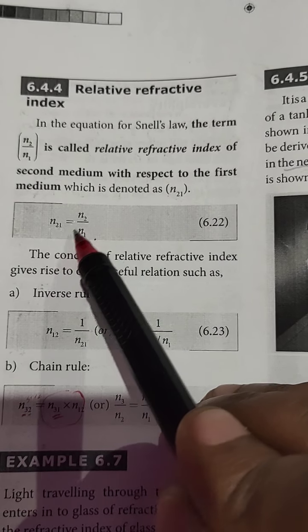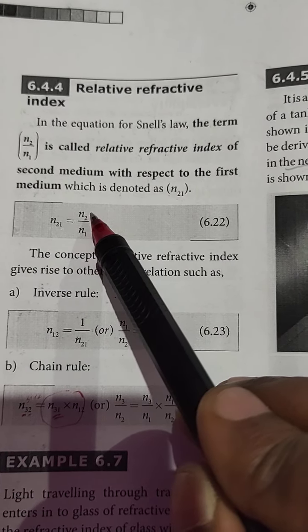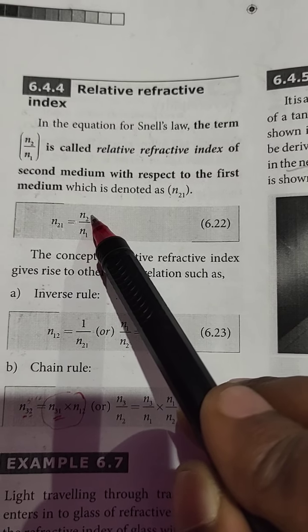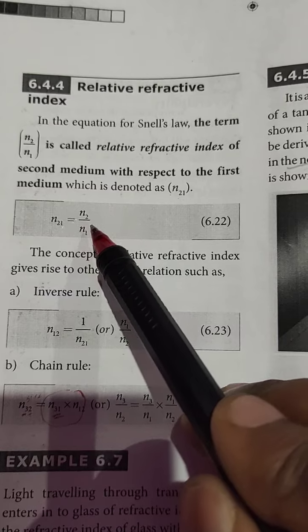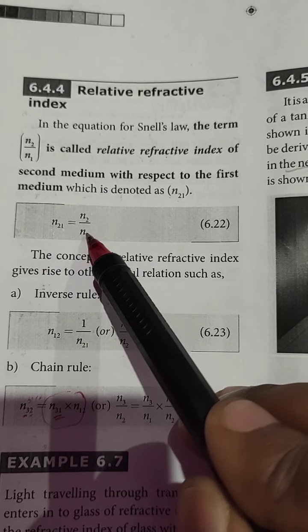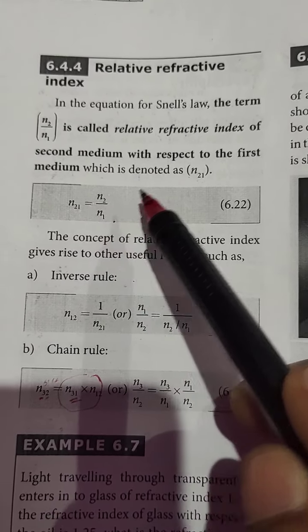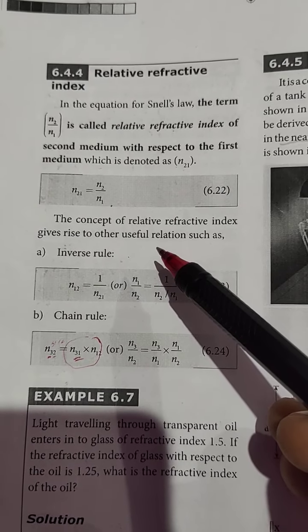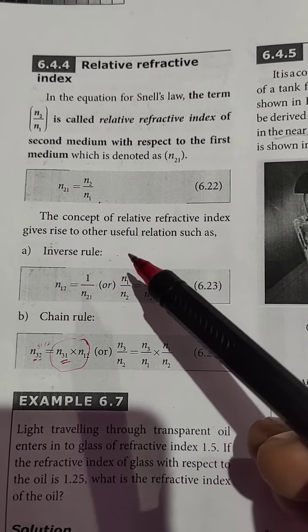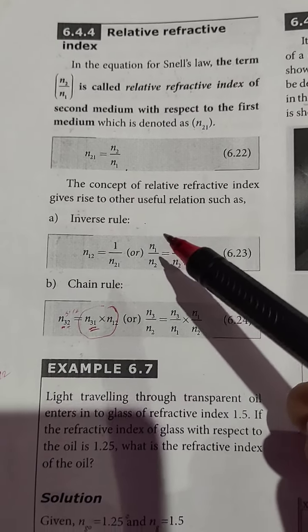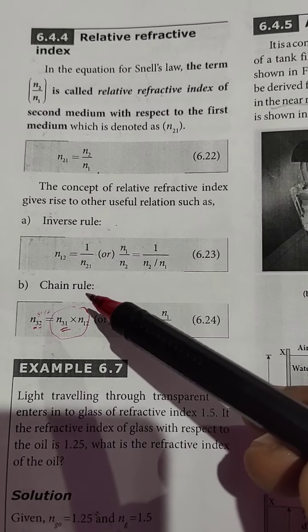The first term is written in the numerator, so n21 equals n2 by n1. The concept of relative refractive index gives rise to other useful relations such as the inverse rule and the chain rule.